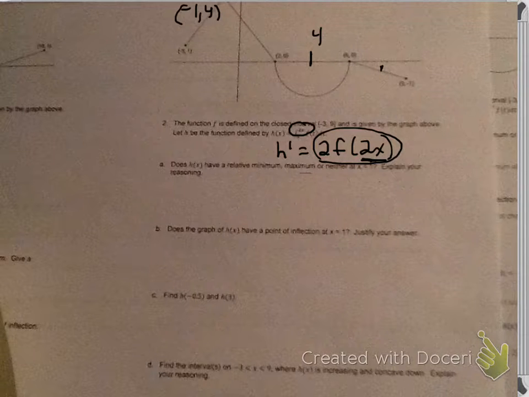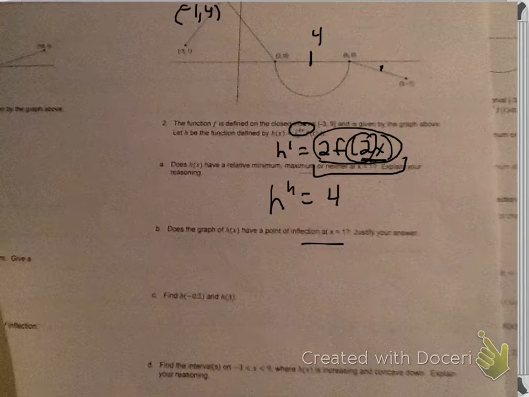So continuing on, does the graph have a point of inflection at x equals 1? So we want to take the second derivative. The second derivative is the derivative times the derivative of the inside. So it's going to be 2 times f prime of 2x times 2, because there's a 2 in there, so it's 4 times f prime of 2x.